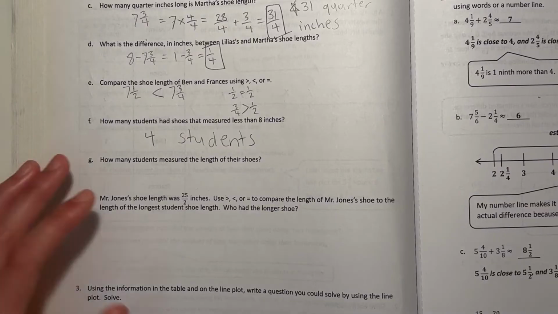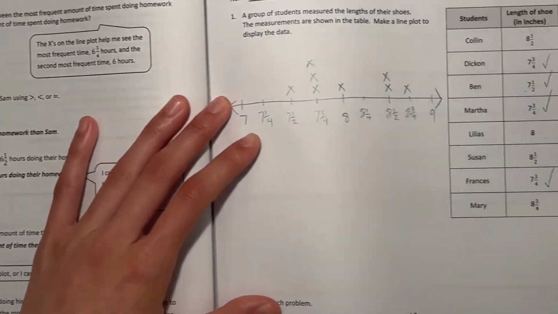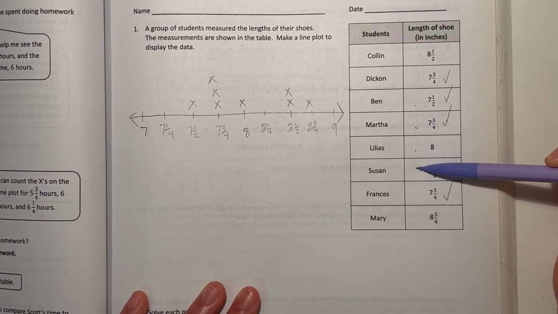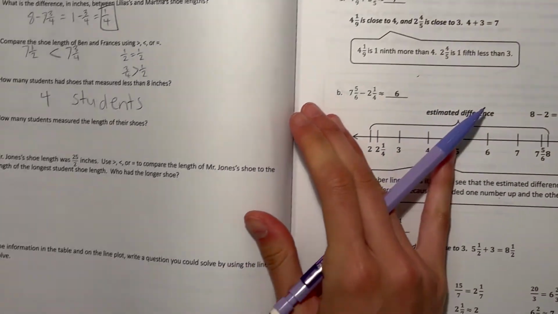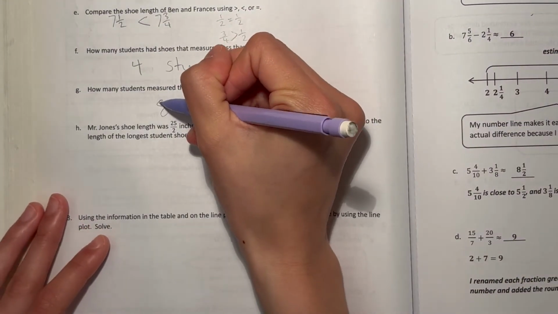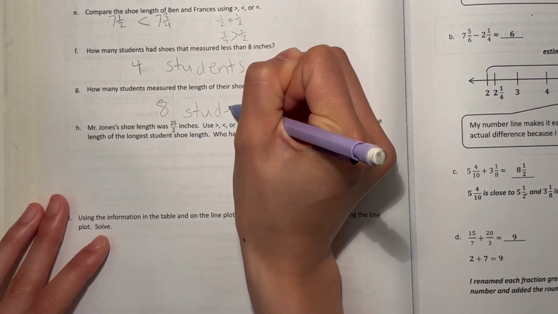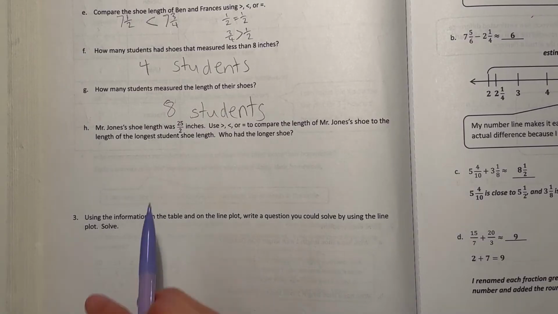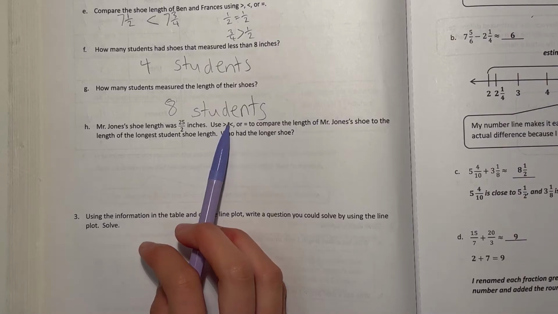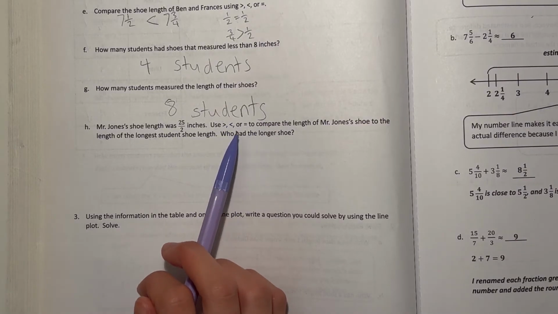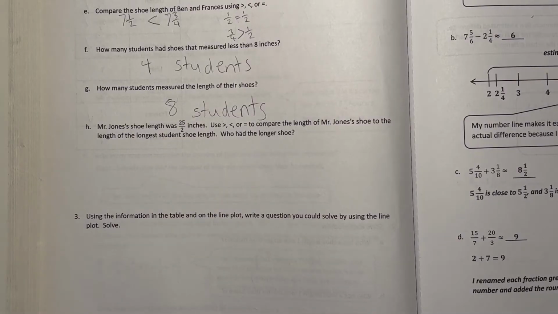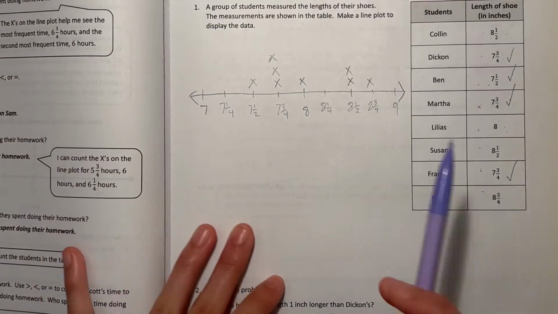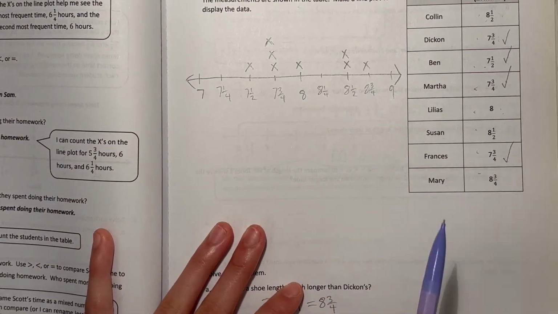Now, how many students measured the length of their shoes? So how many people answered in total? 1, 2, 3, 4, 5, 6, 7, 8. 8 students. Now, H. Mr. Jones' shoe length was 25 halves inches. Use greater than, less than, or equal to. Compare the length of Mr. Jones' shoe to the length of the longest student's shoe length. Who had the longest shoe? Longest student's shoe length is that 8 3/4, which was Mary.